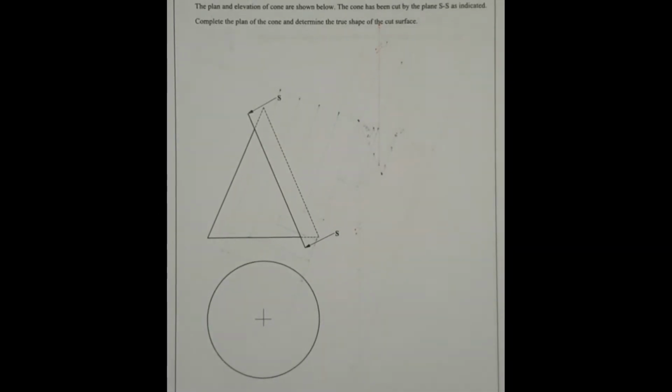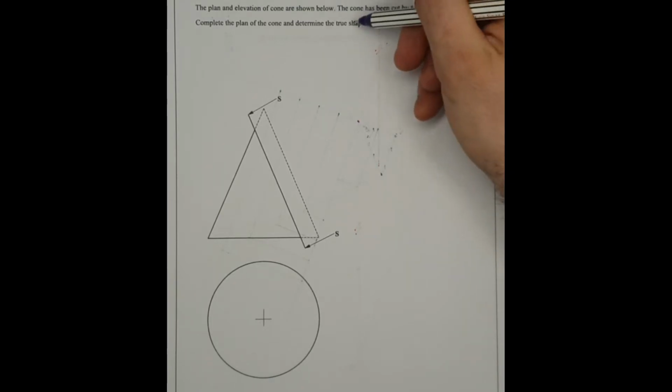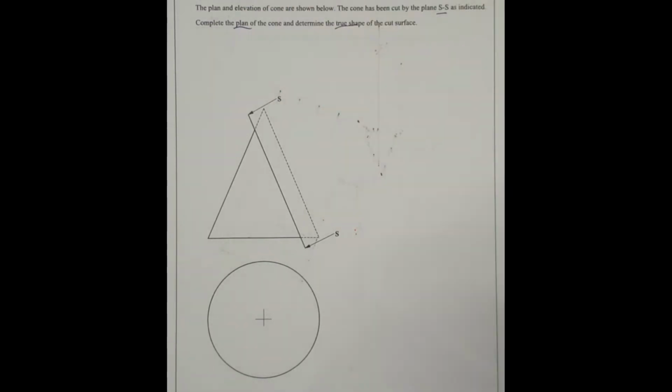Hey guys, this is sheet 7 of Conic sections. Title block just about cut off down here. So sheet 7, first of all, to read the question: the plan and elevation of a cone are shown below. The cone has been cut by the plane SS as indicated. Complete the plan of the cone and determine the true shape of the cut surface. So complete the plan, determine the true shape.